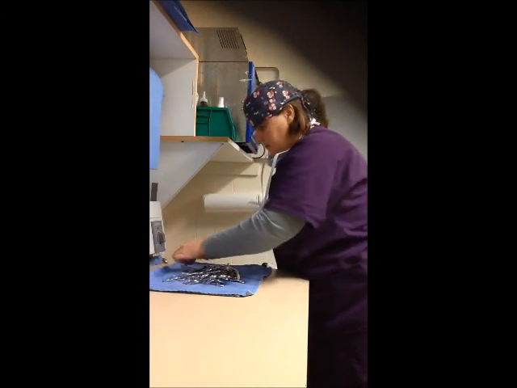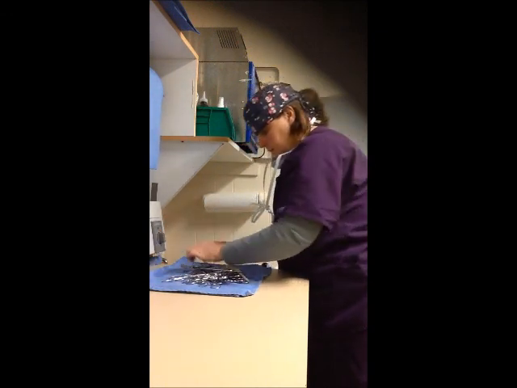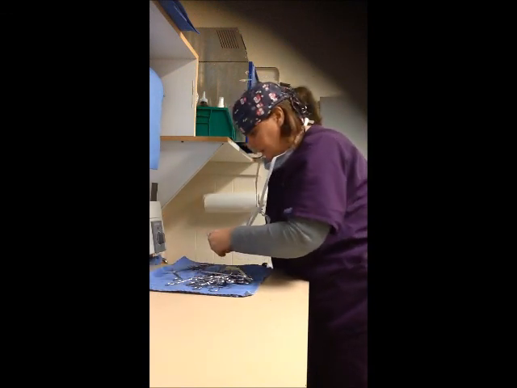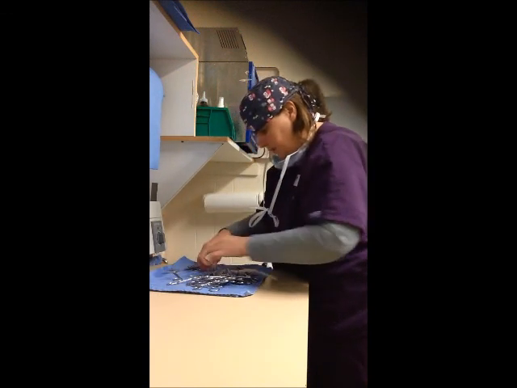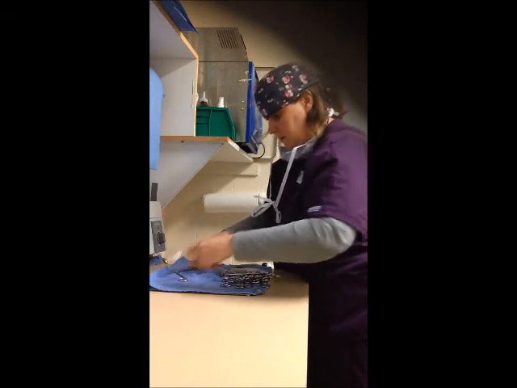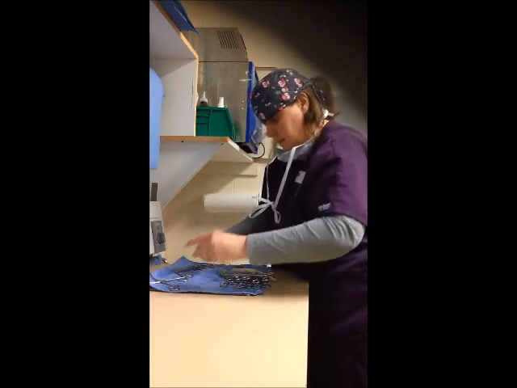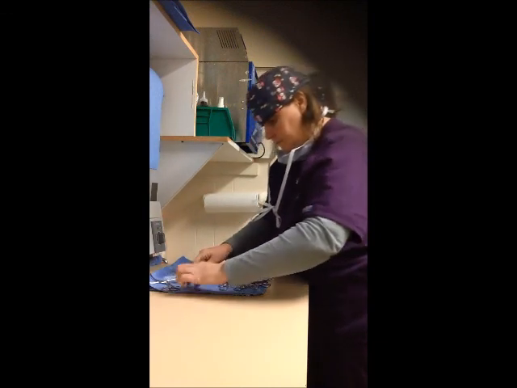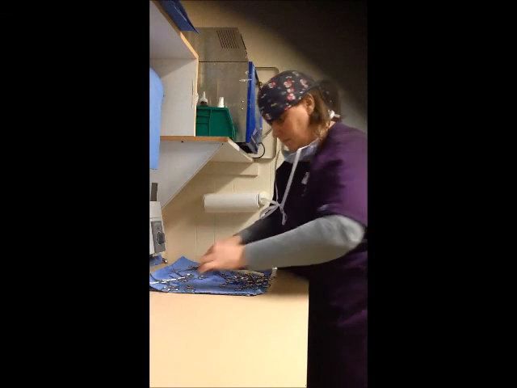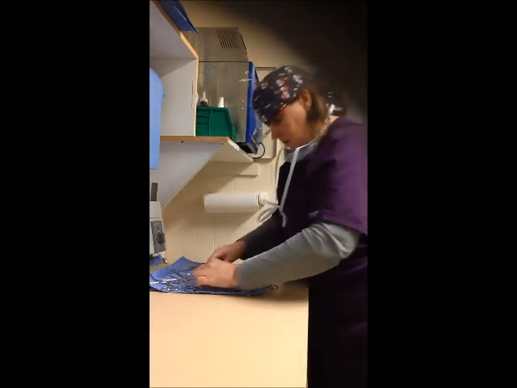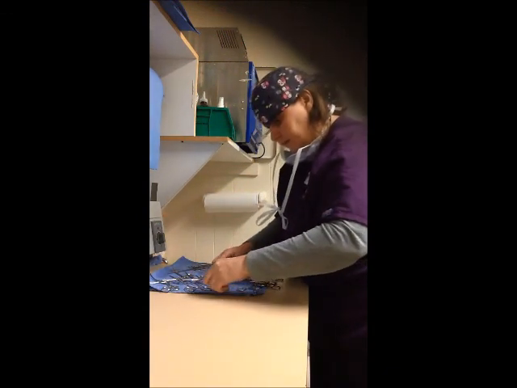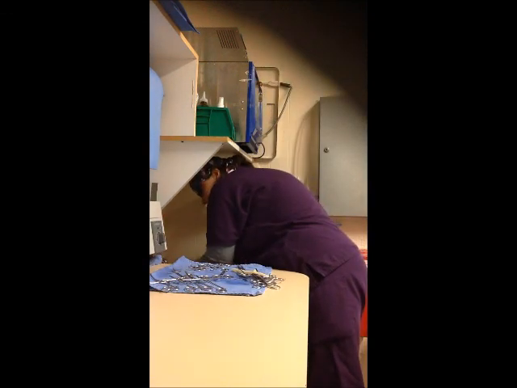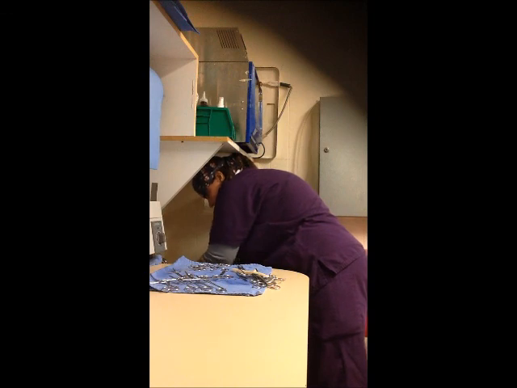Take all of our instruments and open them up. These are the towel clamps. The scissors, I make sure there's no blood or debris on anything. If there is, I scrub it off. This is for our pack wrap. This is a laceration pack. There is blood in this one, so we take our wire brush.